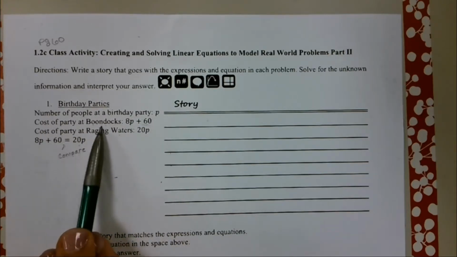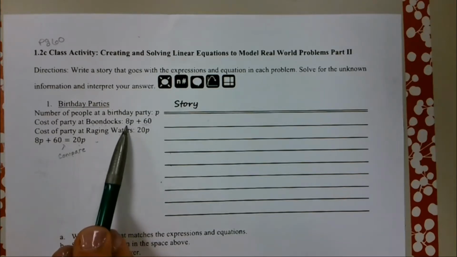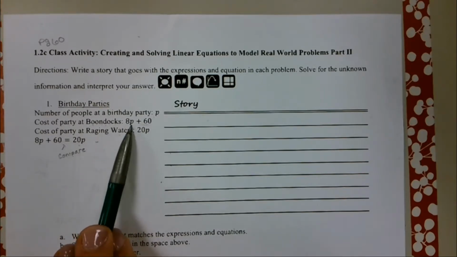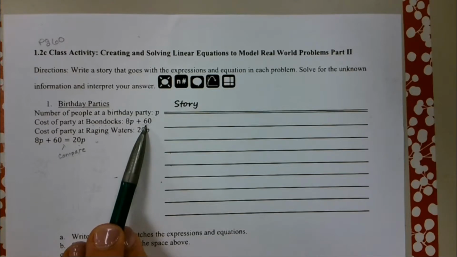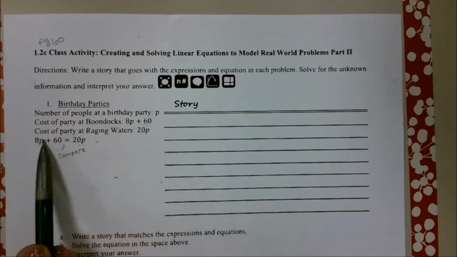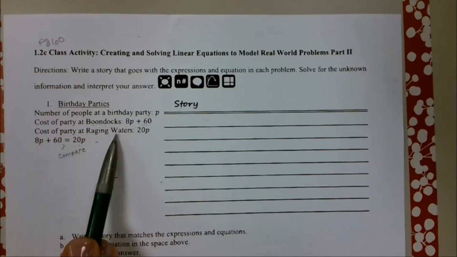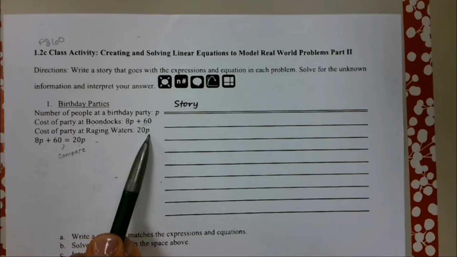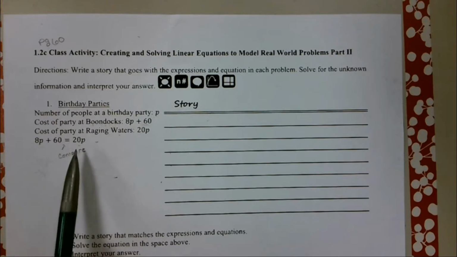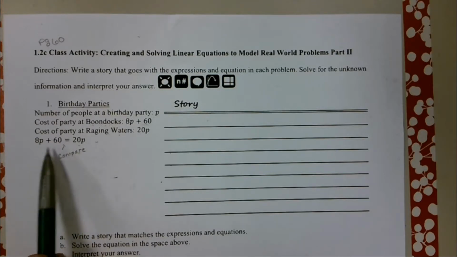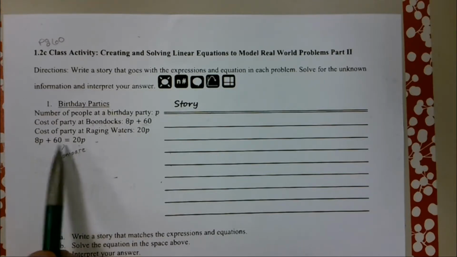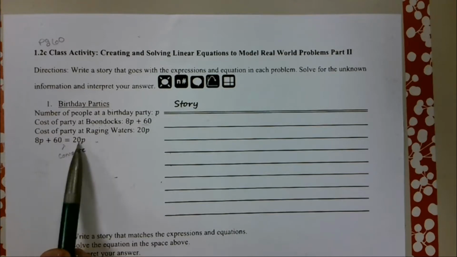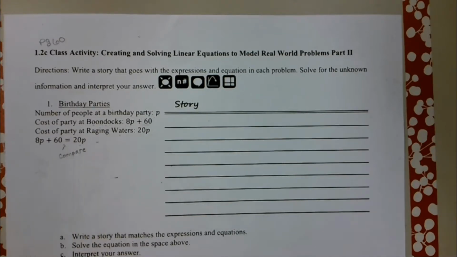The cost of the party to have it at Boondocks is $8 per person plus a $60 rental fee. The cost of Raging Waters is $20 per person. There is no rental fee. So your story problem might read, how many people can we invite to have the cost equal at both places?